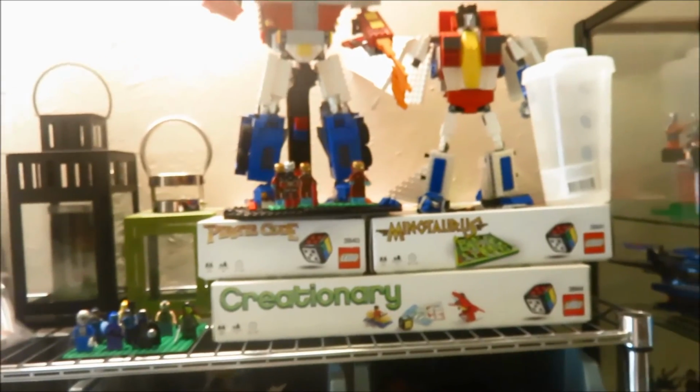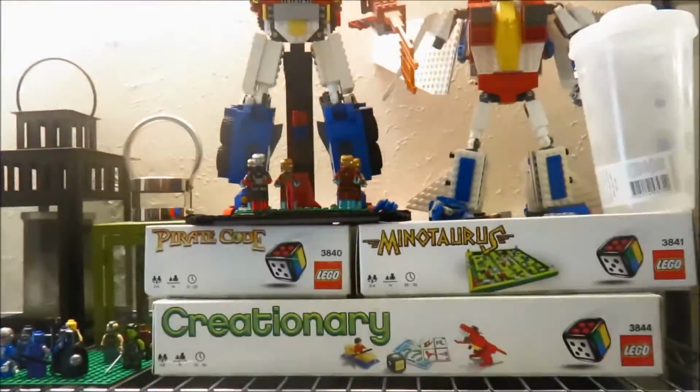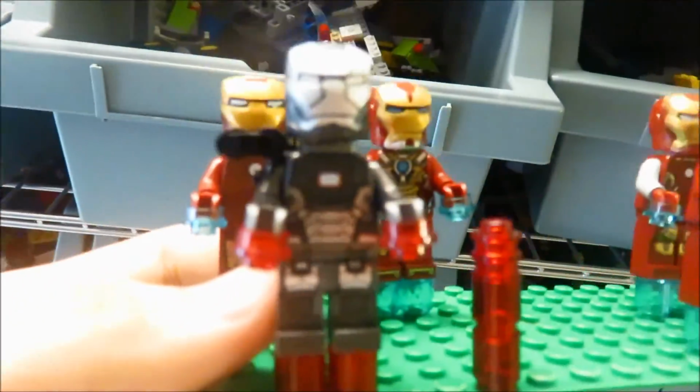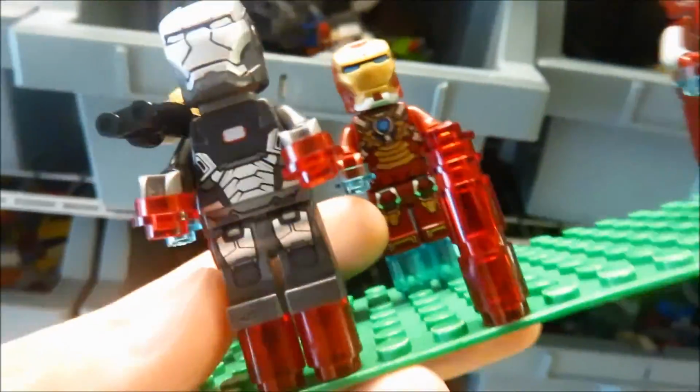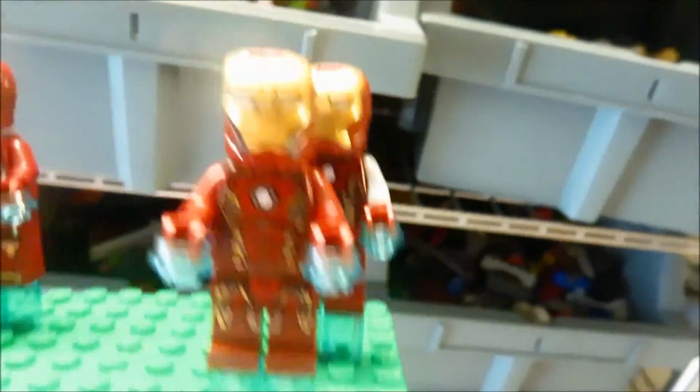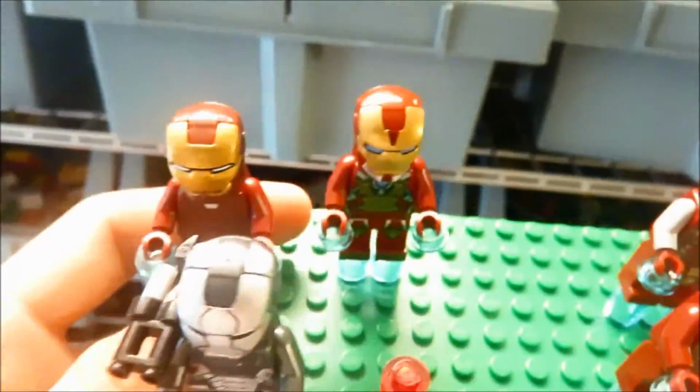So here's what I have so far for customs. Actually, no, let's start with the Transformers first. We have Optimus and Starscream. Starscream's still not done. I gotta fix him. And here are some minifigures I'm going to work on, like War Machine. I actually started painting him yesterday. I gave him a gunmetal gray so he looks darker like that. And there's a Mark 45, which is going to be with him in the showcase video.